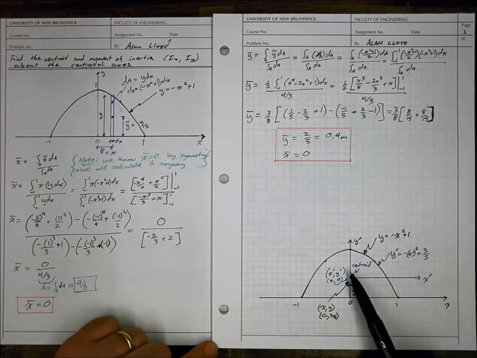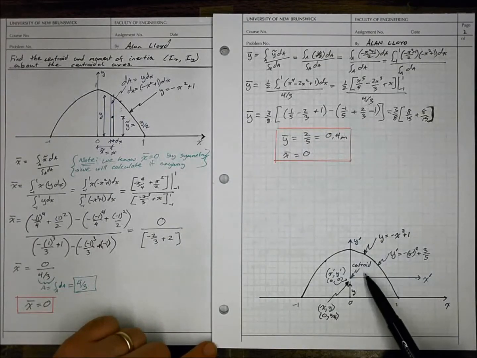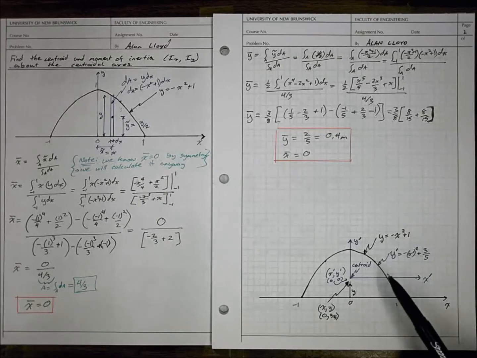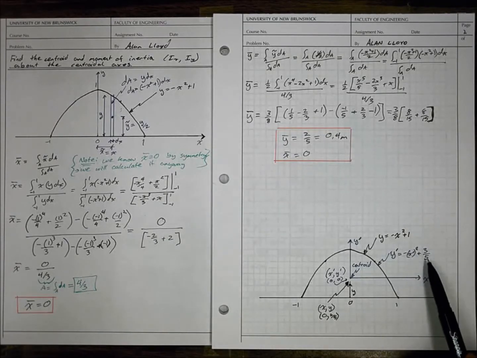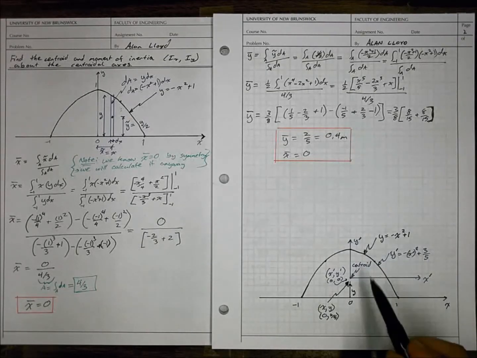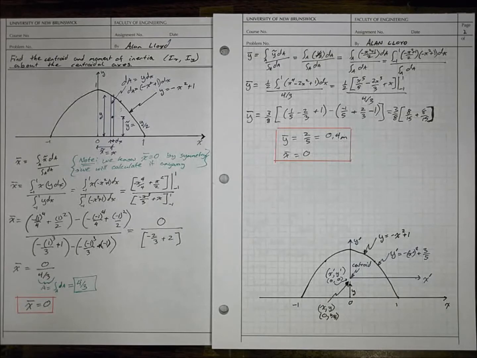If we wanted to rewrite this curve in our x prime y prime coordinate system, it would be y prime equals minus x prime squared plus 3/5. So that 3/5 comes from the y-intercept in our y prime axis.